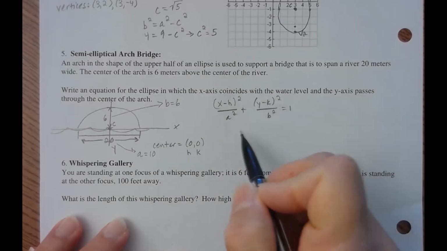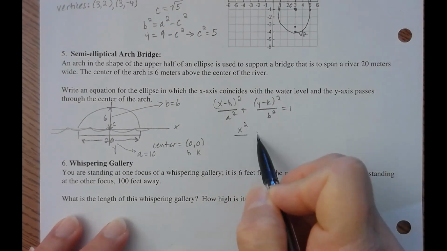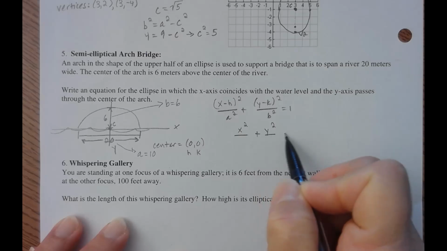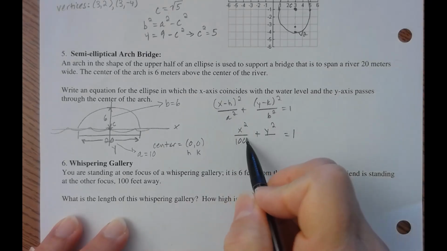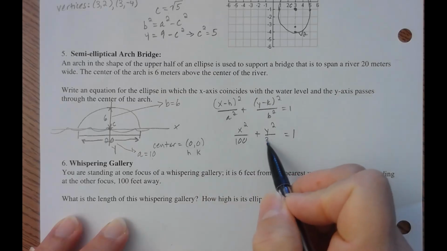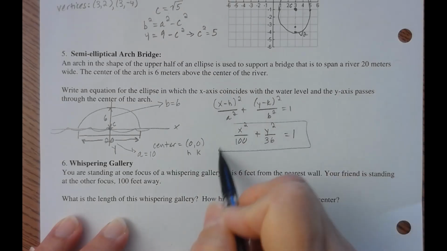And all I have to do is put in my numbers. So h and k are 0. I'll just have x squared and y squared. a squared will be 100, and b squared is 36. There's my equation.